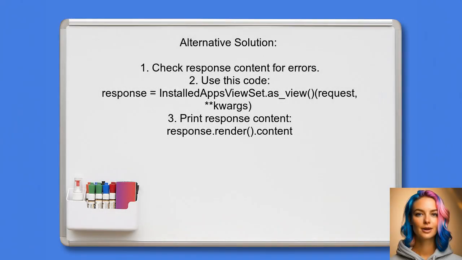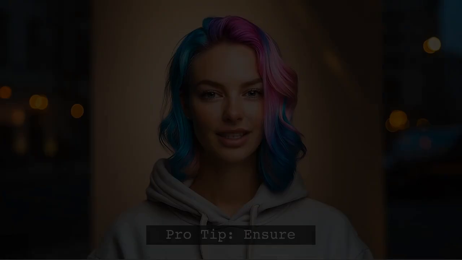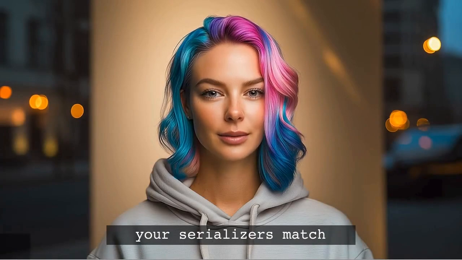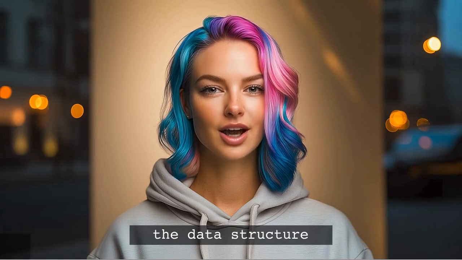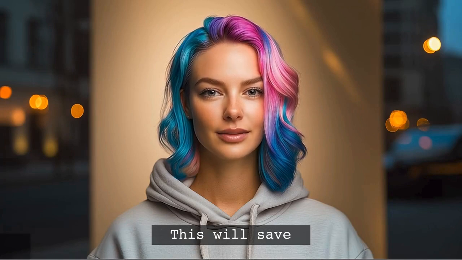Now, let's dive into a different answer from another user. An alternative approach suggests checking the response content for errors. If you're using the installed apps view set, you can print the response content after sending the request to see any error messages. Here's a pro tip. Always ensure your serializers match the data structure you're working with. This will save you a lot of headaches down the line.